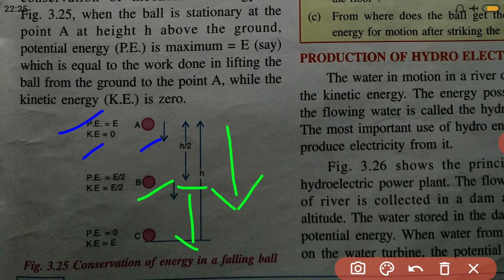Now because of this height, it will have potential energy, and because of the motion it will have kinetic energy. When you add these two, I should get E. E upon 2, half E plus half E, should be 1 E. And when it's about to touch the ground, what happens? The potential energy becomes 0 because there is no height, and all the potential energy has changed into kinetic energy. But at every instant, if you add E plus 0, I'll get E.